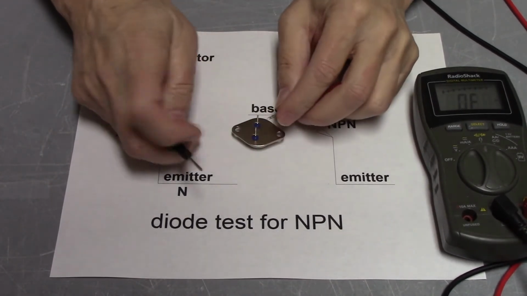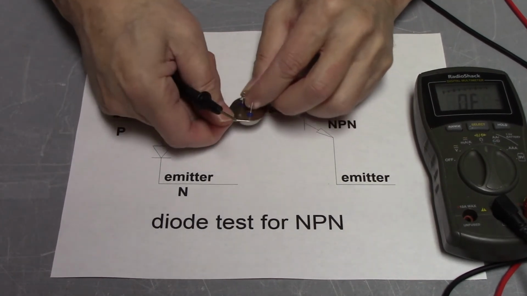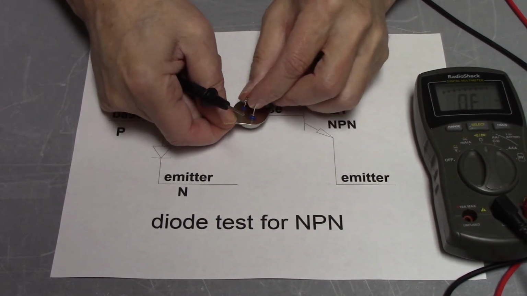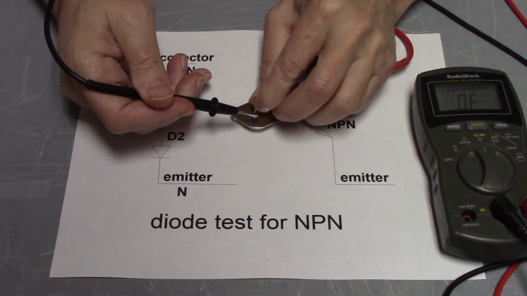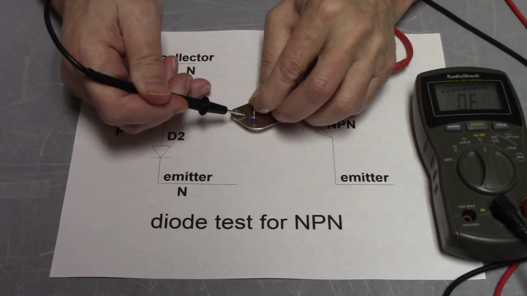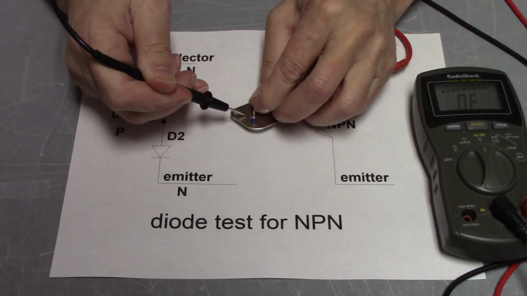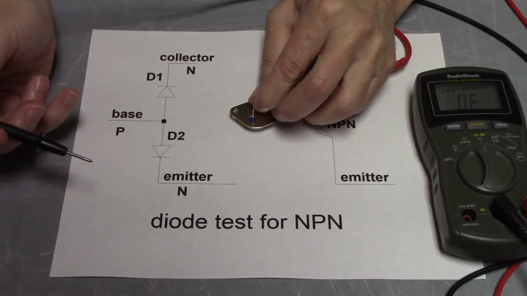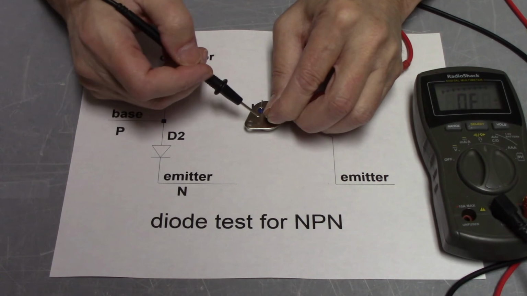So I'm just going to guess that this transistor lead here is the base. I don't know if I'm right or not. Let's go over here. We get an open. So it looks like I didn't do too good a job of guessing. So let's say this one is the base. Let's give it a shot.